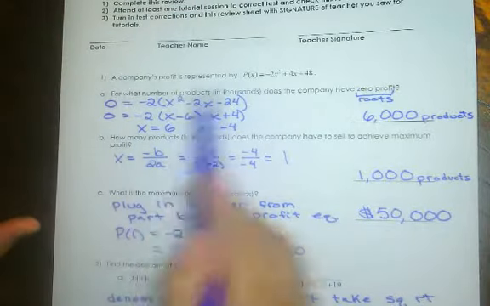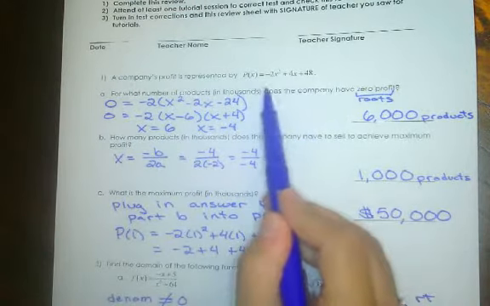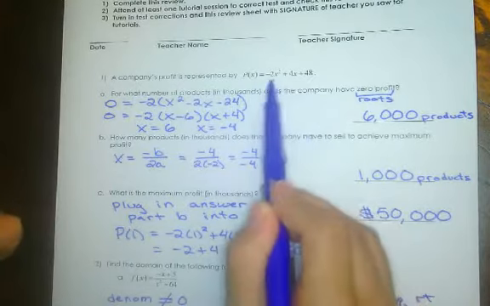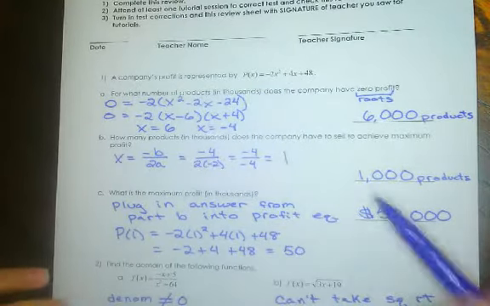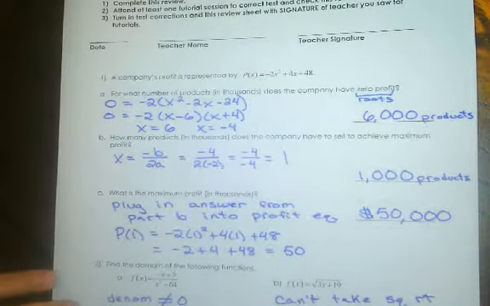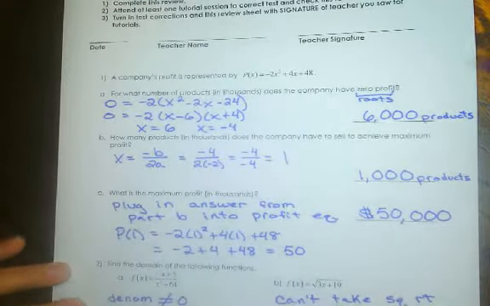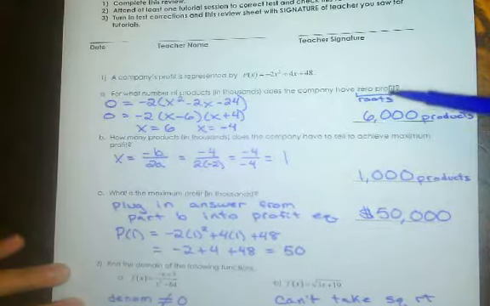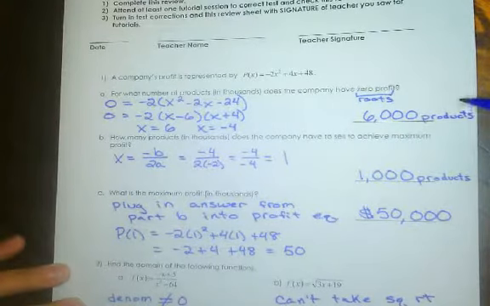So the first problem here is talking about a profit. You're given the equation. It's a parabolic equation here, so you know this is a parabola opening downwards. It has a y-intercept of 48. And then it asks you a variety of questions here. So the first question says, for what number of products does the company have zero profit?